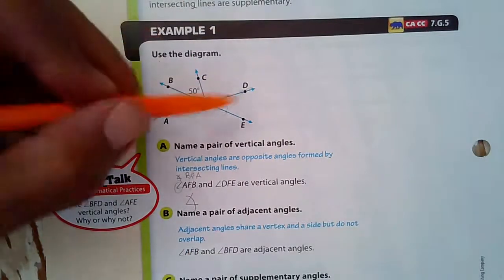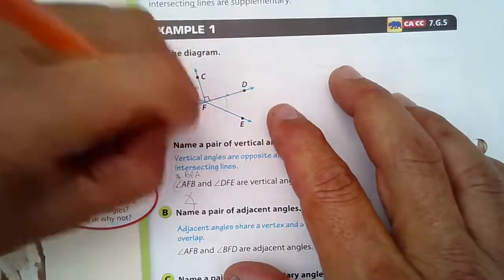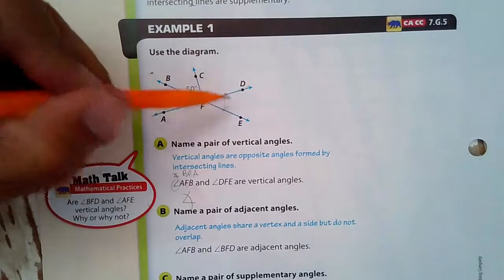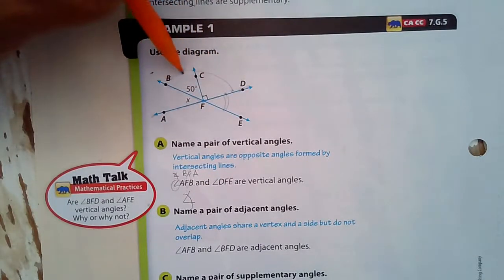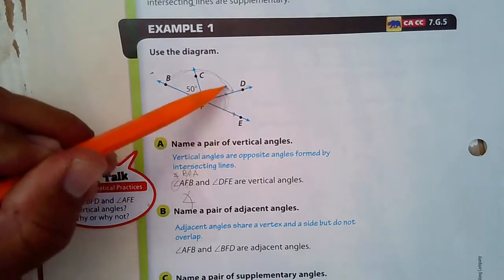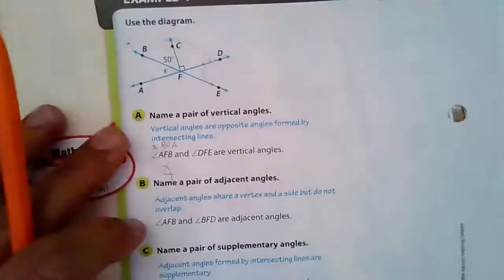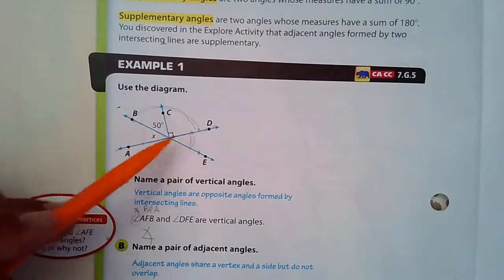And then I'm thinking they're going to have, now there's one angle that gives you that. Now, if you have this, the other one's probably going to be DFB all the way here, because I want to travel from here all the way to the other side there. So DFB is exactly what they said right there. DFE and DFB.